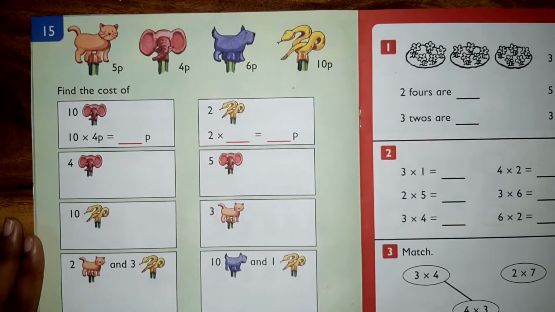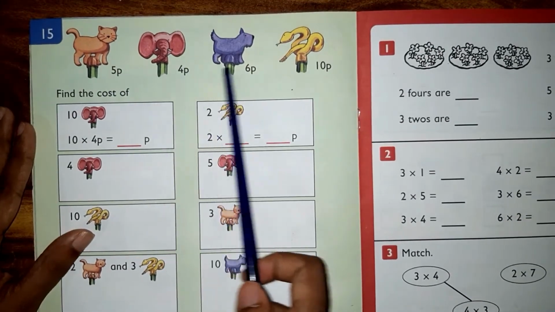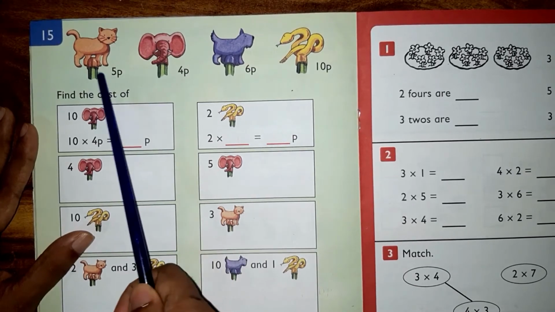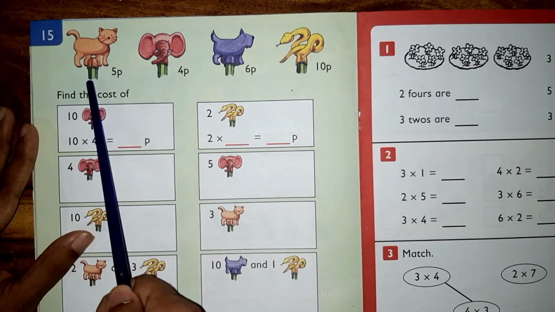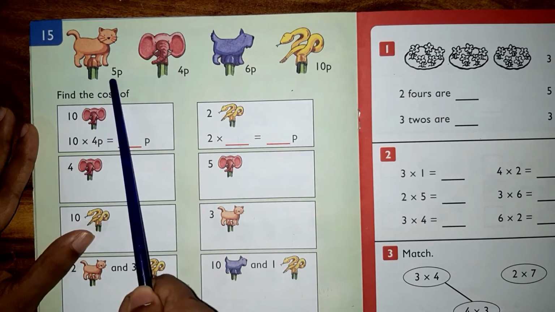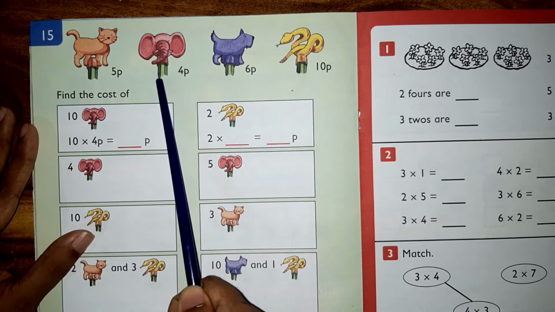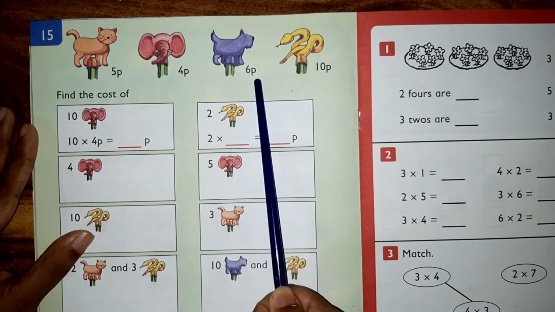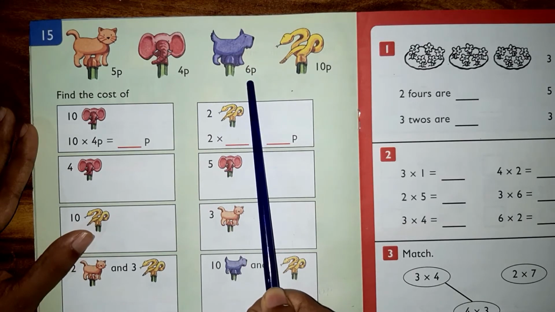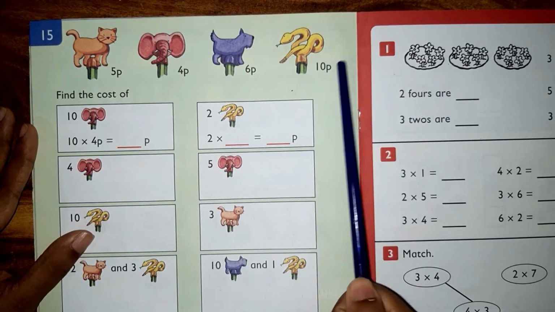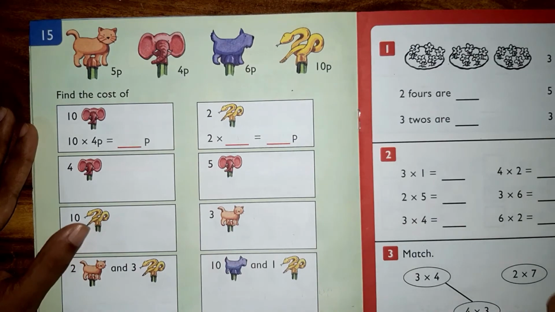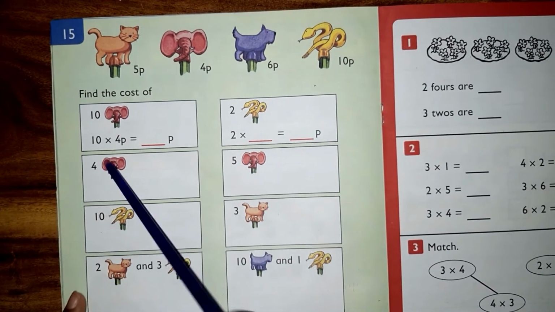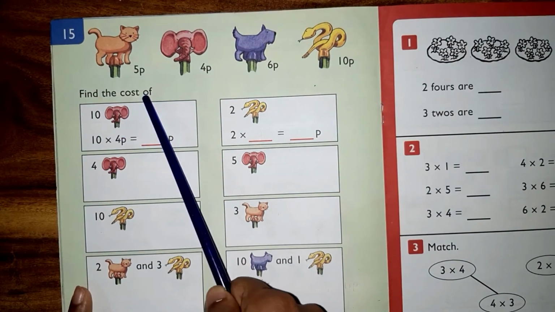You can see the prices of each pencil from here. The pencil with a cat has a price of 5 pence, and the elephant pencil is 4 pence. The dog pencil is 6 pence, and the snake pencil is 10 pence.